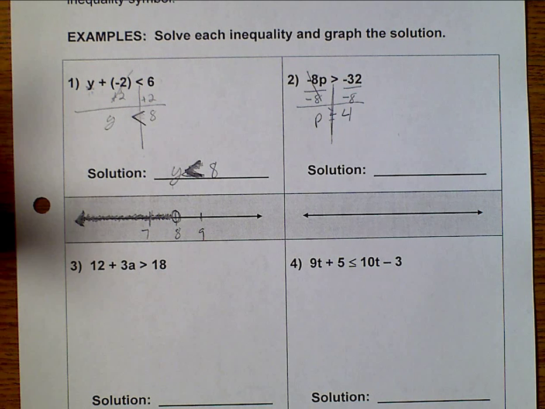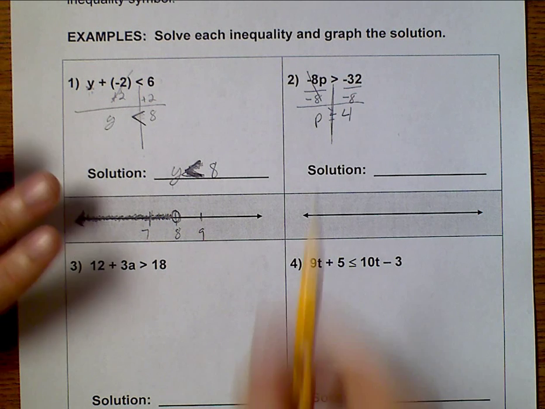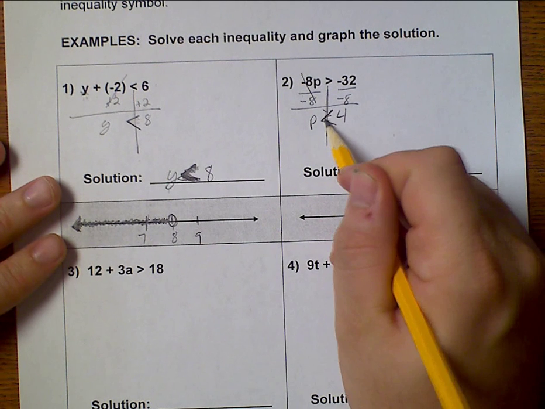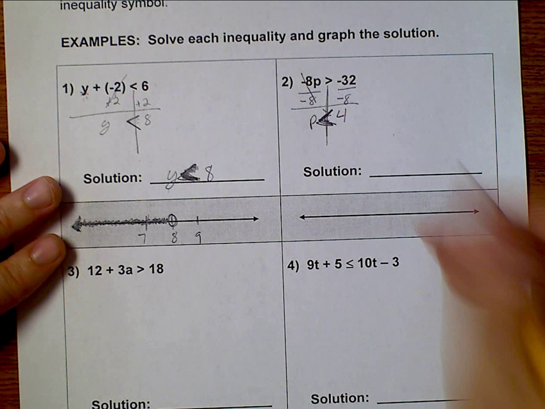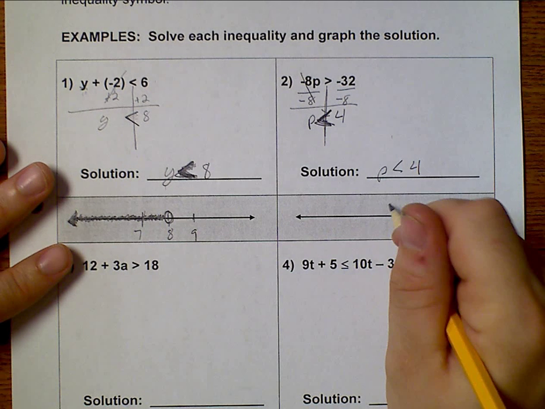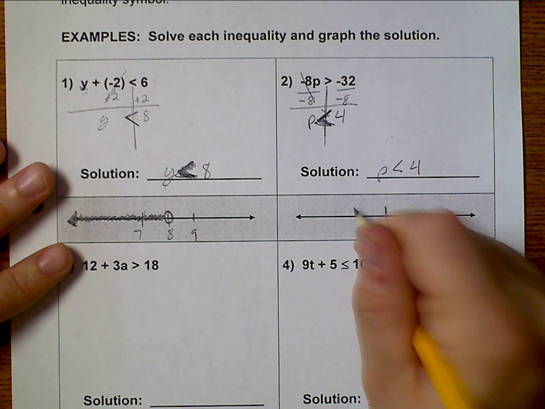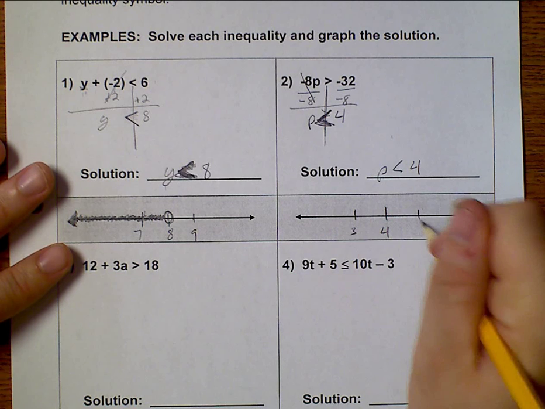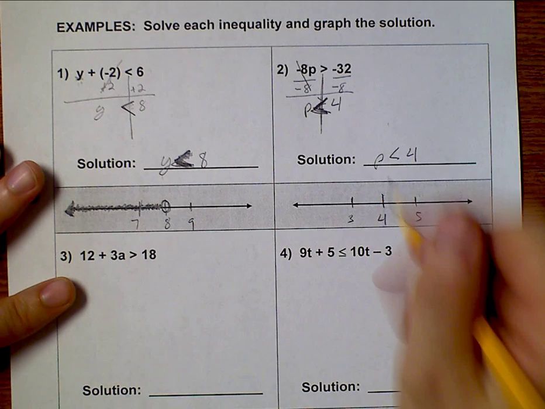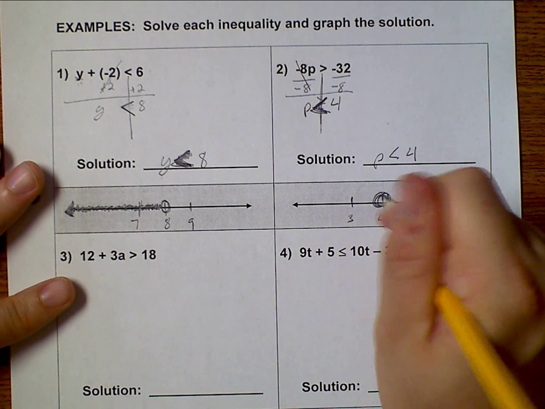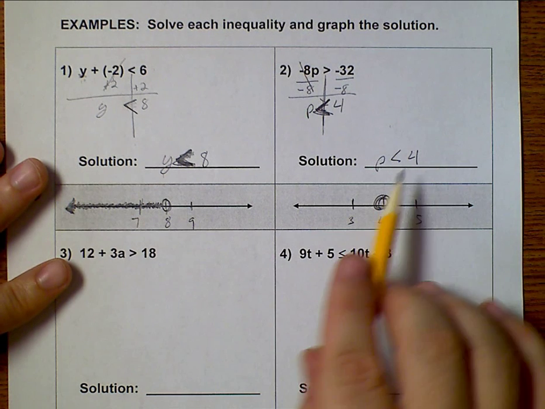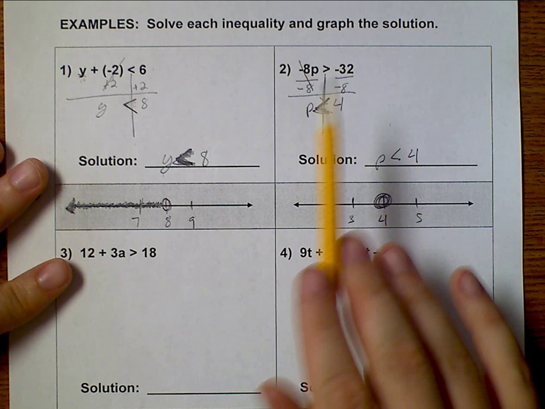Now, the question on my sign. I divided by a negative. That means that my sign must flip. P is less than 4. So I'm going to go ahead and put 4 on my number line. I'm going to go ahead and put 3 and 5 as well. There's no equals bar, so I will just circle 4. And now I check. This says I should shade it to the left. And I know 3 is less than 4.